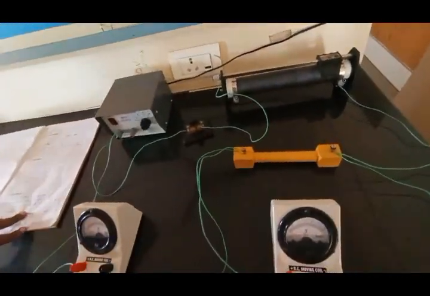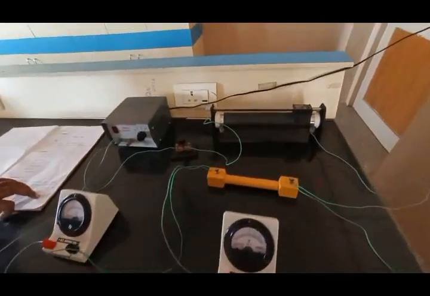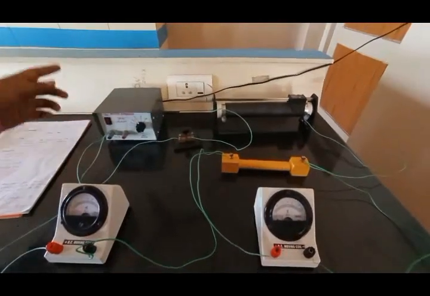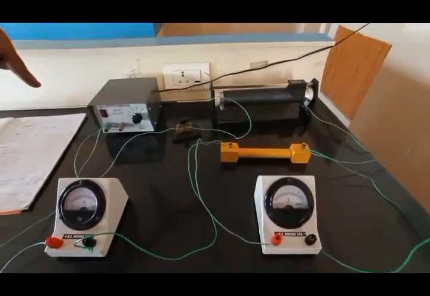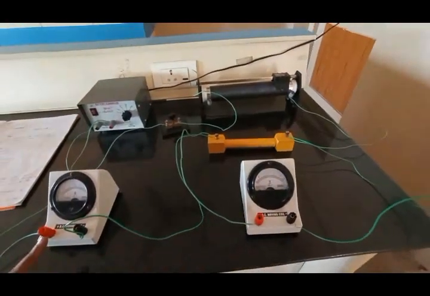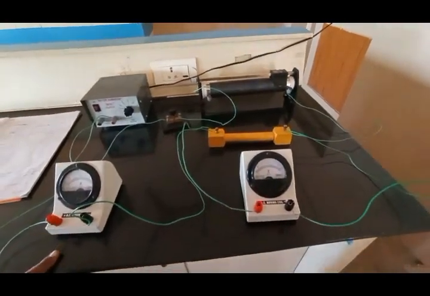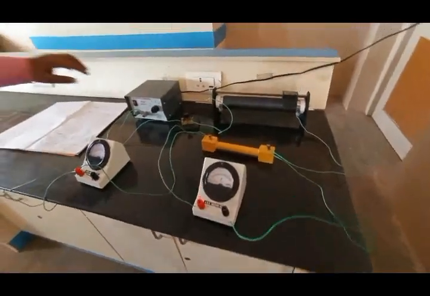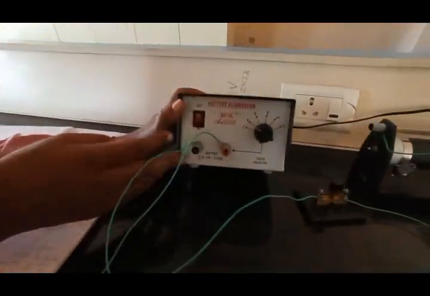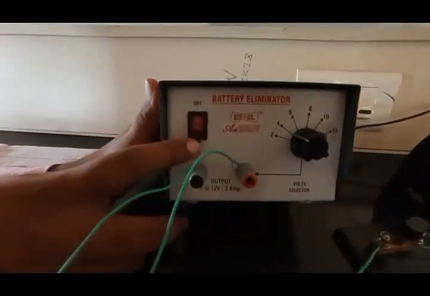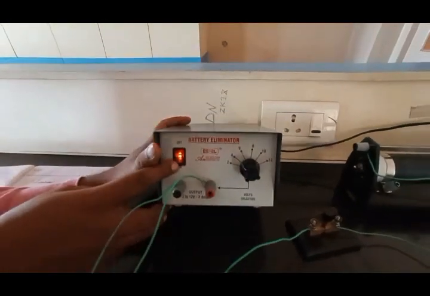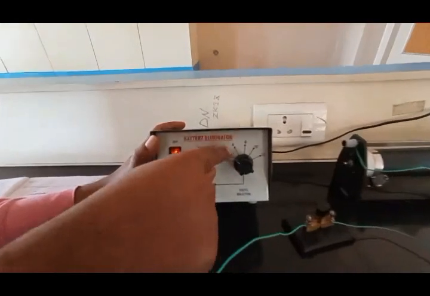Now we can do the experiment. For this we will choose a constant voltage. Then we will vary the rheostat and measure the voltmeter reading and the ammeter reading. Fine. Now we can do it. We are switching on the battery. You can see here in the battery there is an on button. If you switch it on, it will glow. After switching on, you have to select the voltage.